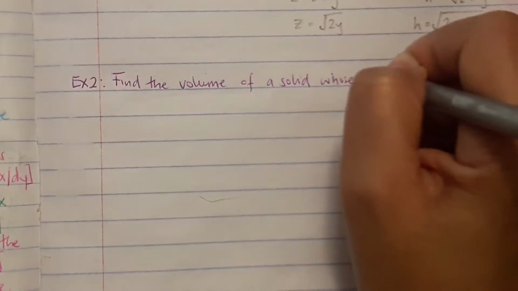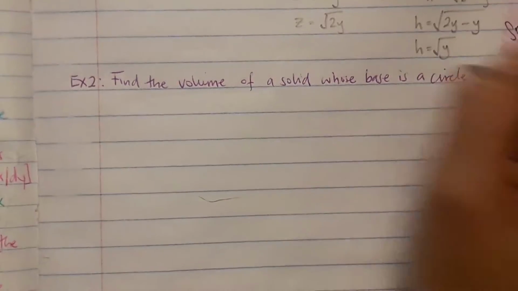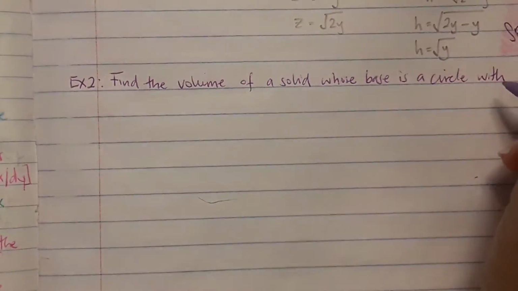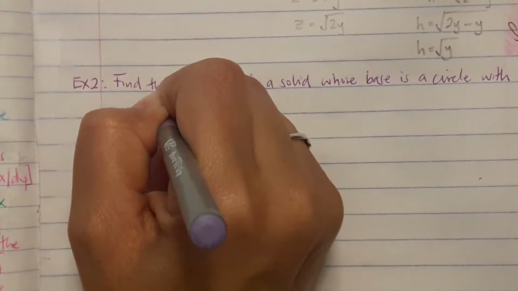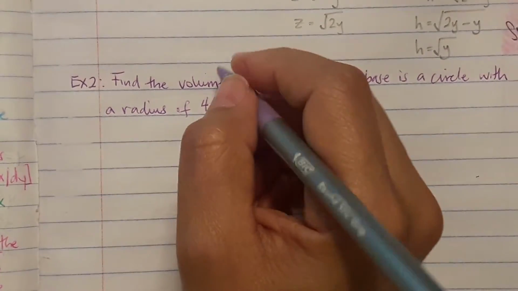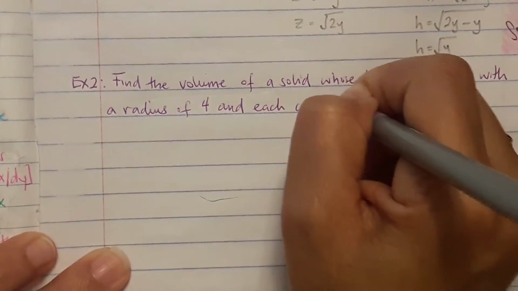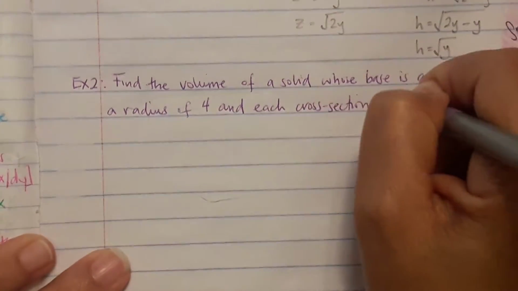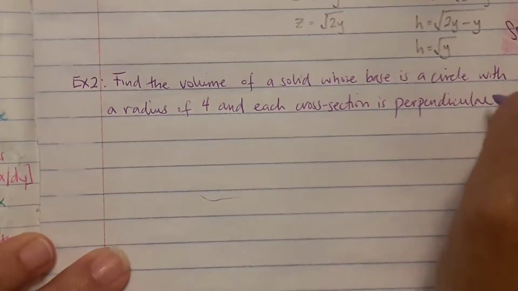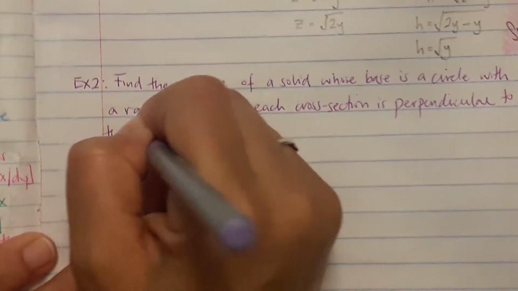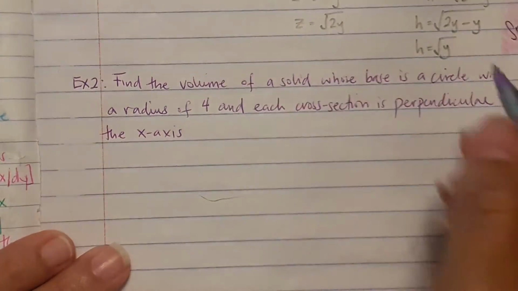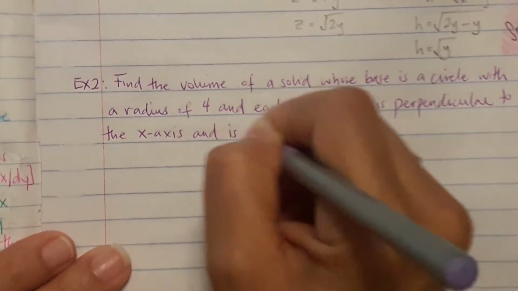Find the volume of a solid whose base is a circle with a radius of 4. And each cross-section is perpendicular to the x-axis, and it is an equilateral triangle. Let's name check color in example 2.